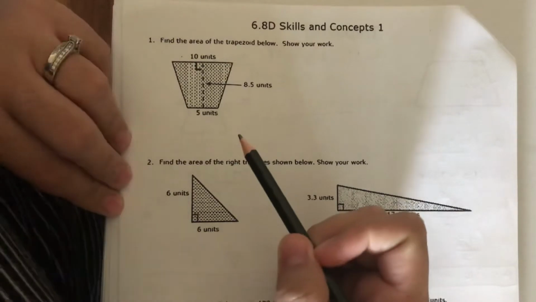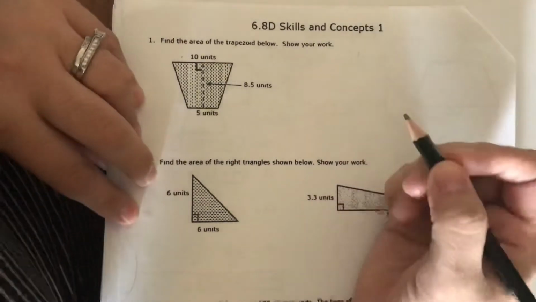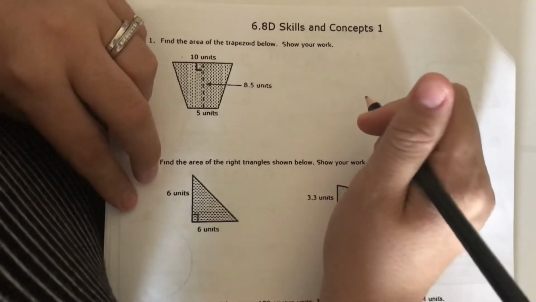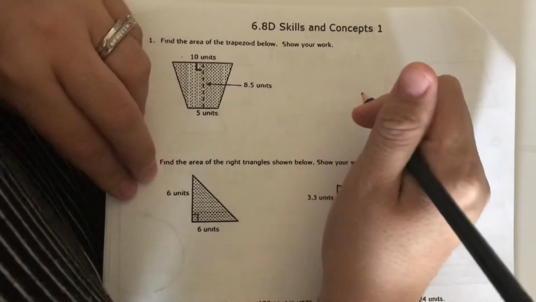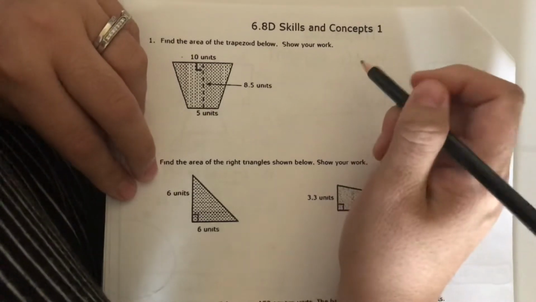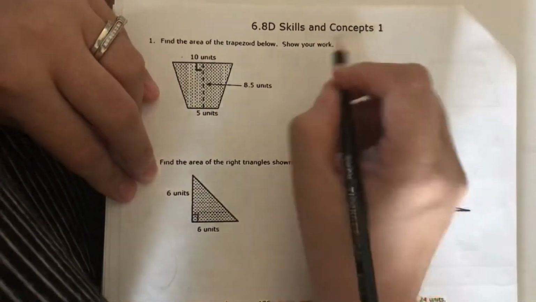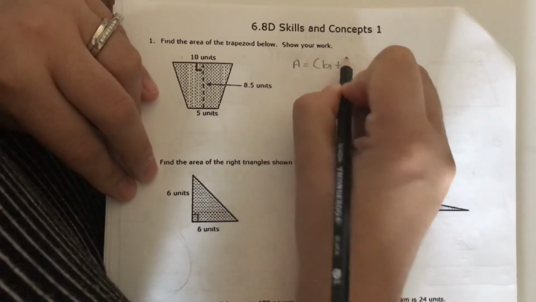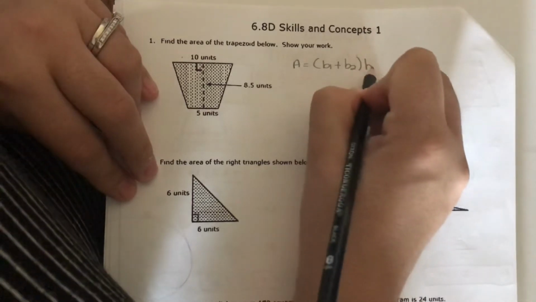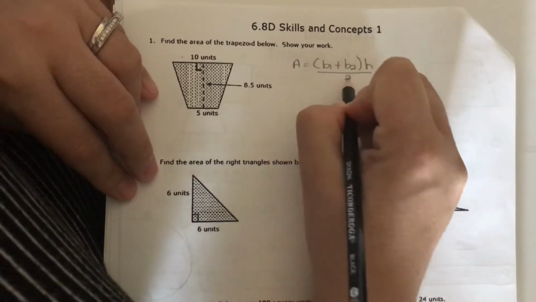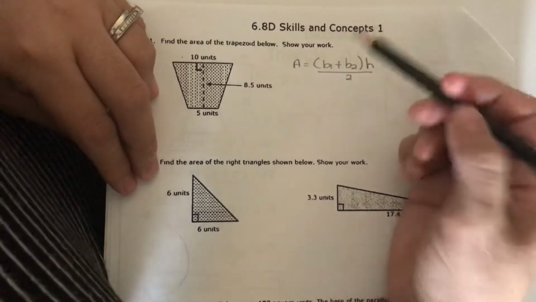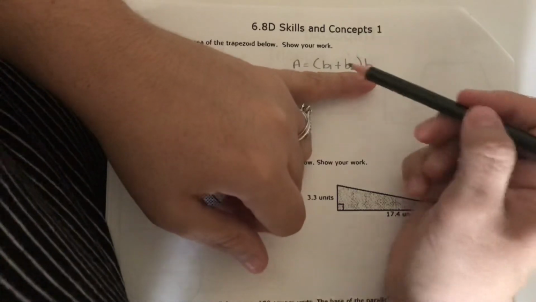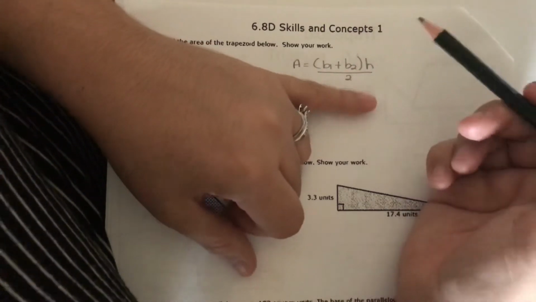So if you recall from your previous notes, the formula for the area of a trapezoid, and of course, you will always have access to this formula. You don't have to memorize it unless you want to, but you always have it in your formula chart. The formula for the area of a trapezoid is area equals base 1 plus base 2 times the height divided by 2. Now, in your formula chart, it tells you to multiply 1/2, and it doesn't have the divided by 2, but multiplying by 1/2 and dividing by 2 is the same thing.